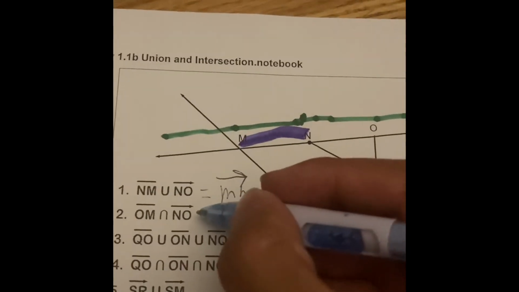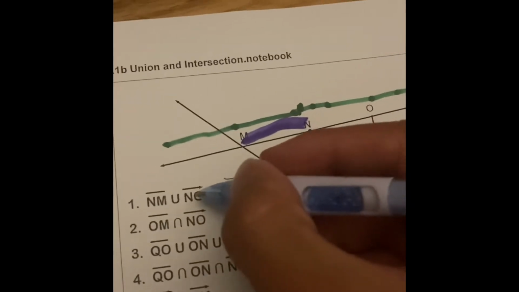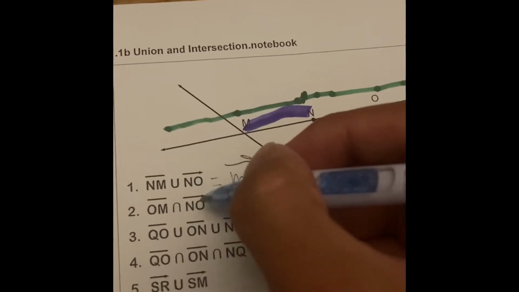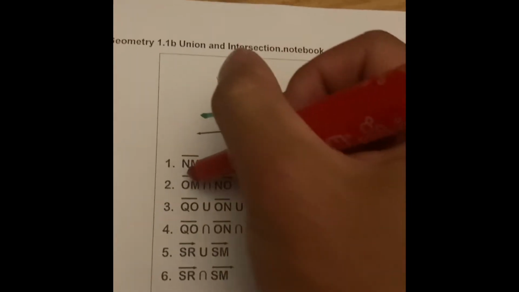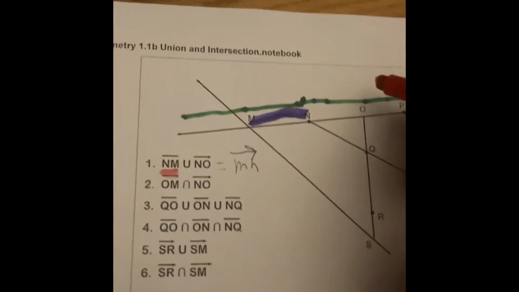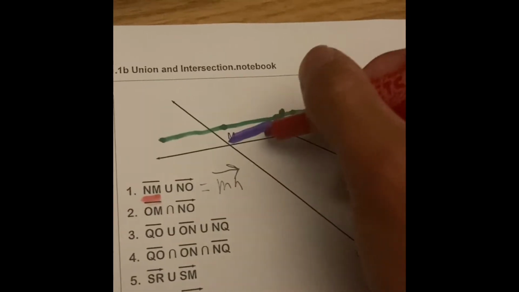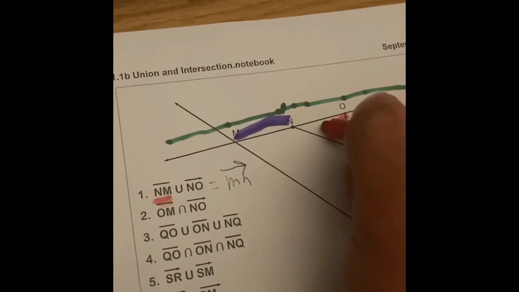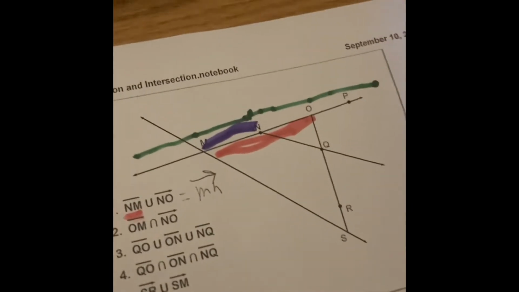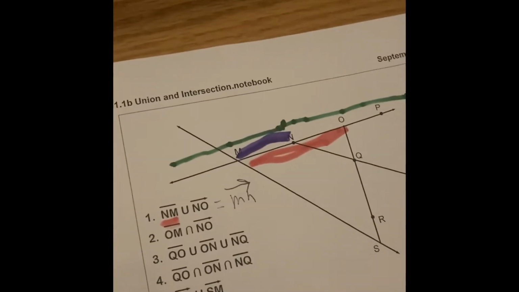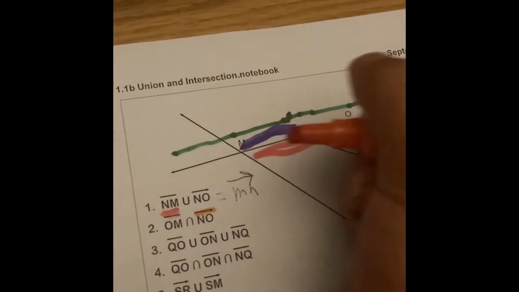Now let's try intersection. We have line OM has to be intersected with line NO. So line OM is going to be from here all the way to there. It's a segment. And if we take a look at NO, wait, it's not a line, it's a segment.